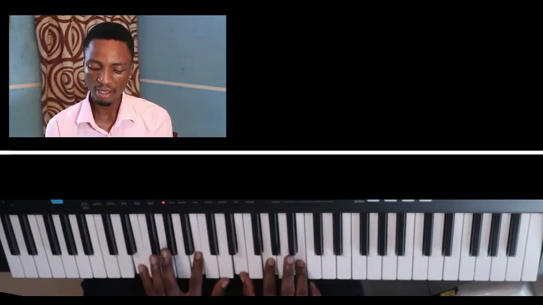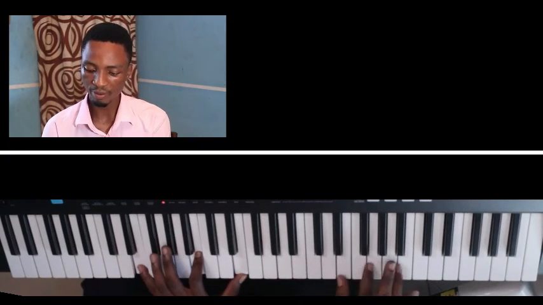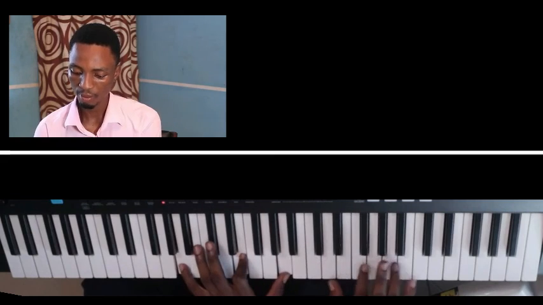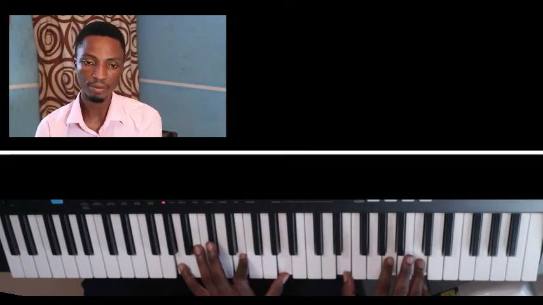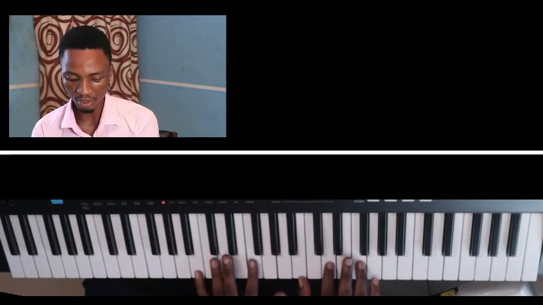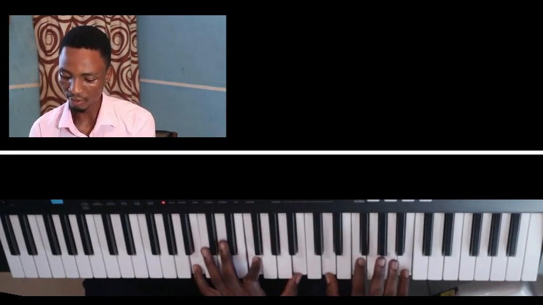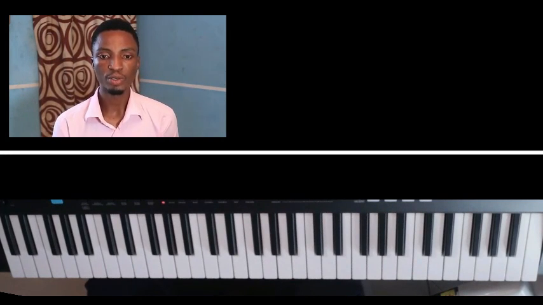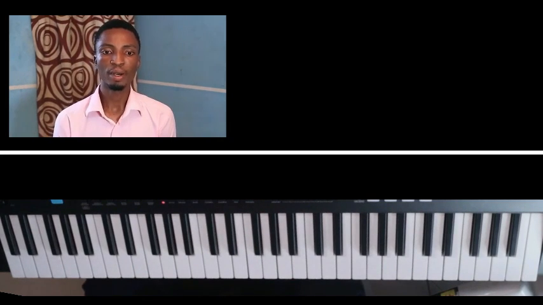Then the E minor in different inversions, and then the A minor in different inversions. So learn all of these, and then also the B diminished in different inversions. Learn all the inversions, and we'll see in the next lesson. Bye for now.